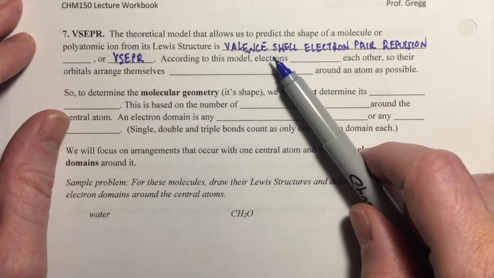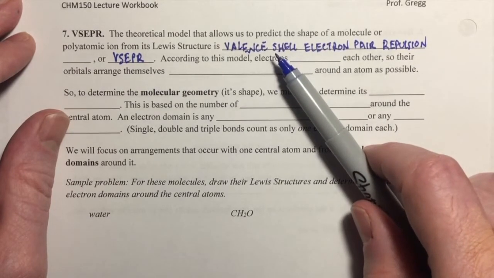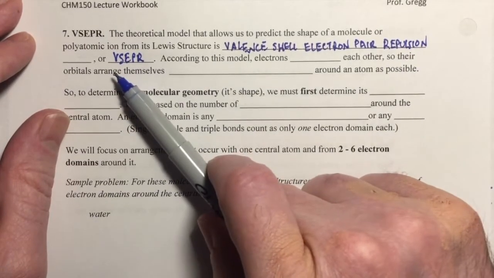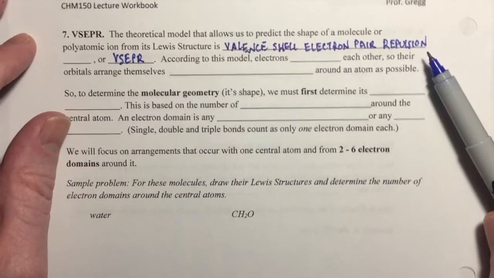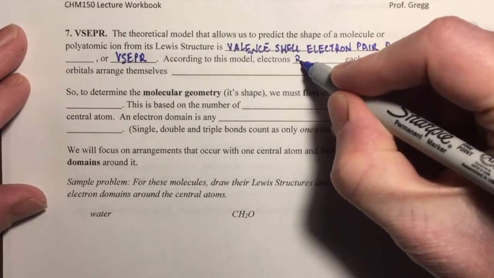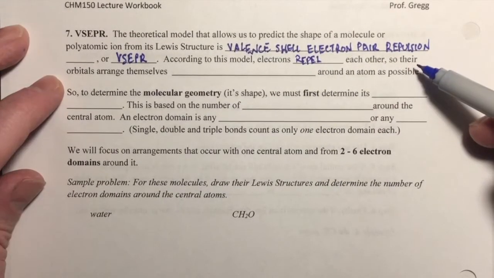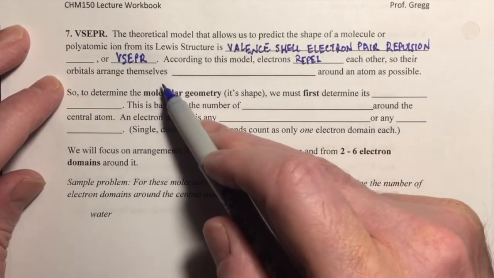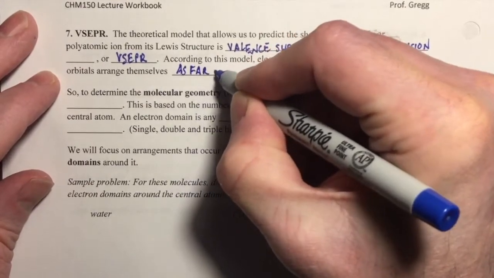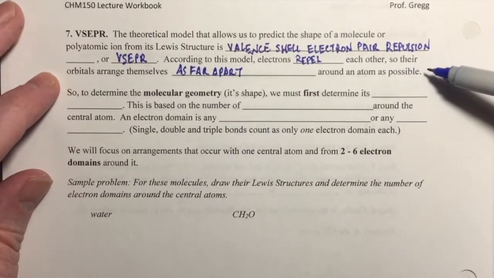So valence shell electron pairs. These are electron pairs that are in the valence level, and they repel each other. So VSEPR, valence shell electron pair repulsion. Now, according to this model, electrons repel each other. So their orbitals arrange themselves as far apart around an atom as possible.